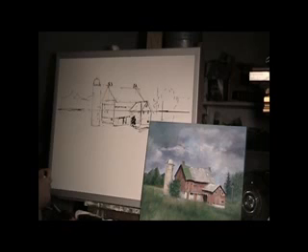Here I am in my studio in Holland, Michigan. It's a studio back in the woods, and the wind's howling out there and we're expecting snow tomorrow, so it's nice to be nice and toasty warm here.